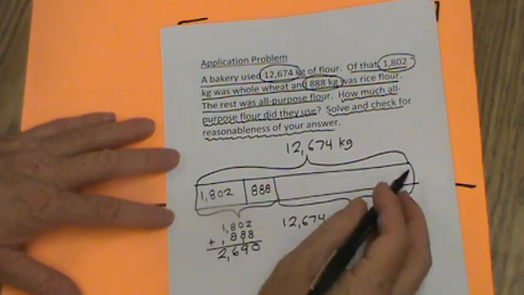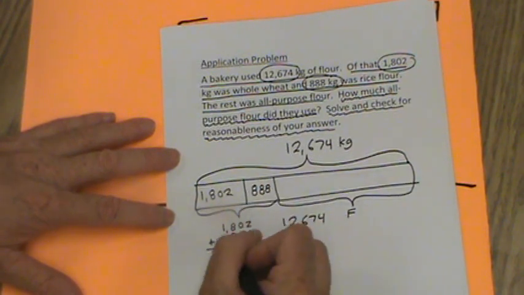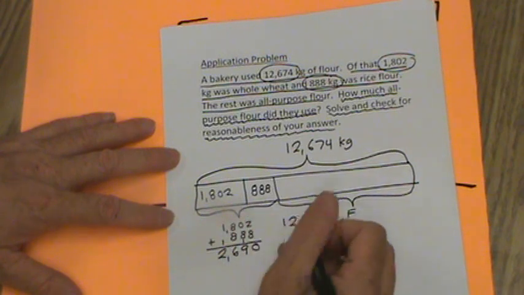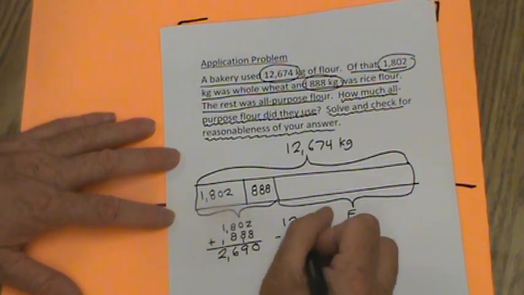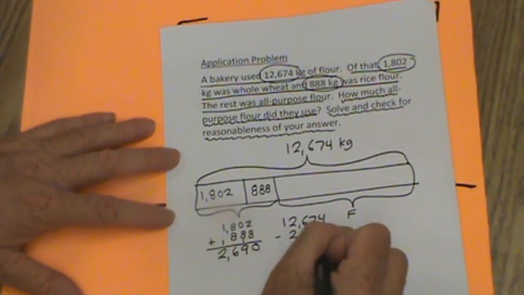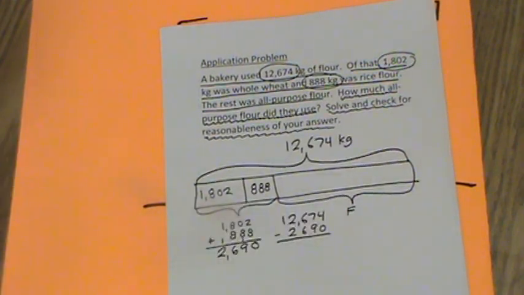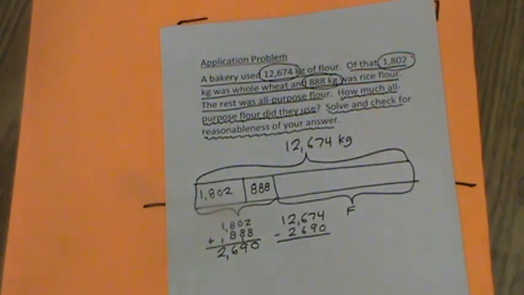Our next step is to subtract, all right? Our whole, the whole amount of flour we used, we're going to subtract the amount of wheat flour and the amount of rice flour. We'll let you check that out. Get started on it. I know some of you are all saying, Mr. Leggett, you're going too fast. I can't catch up. So I'm going to give you a chance to catch on up.